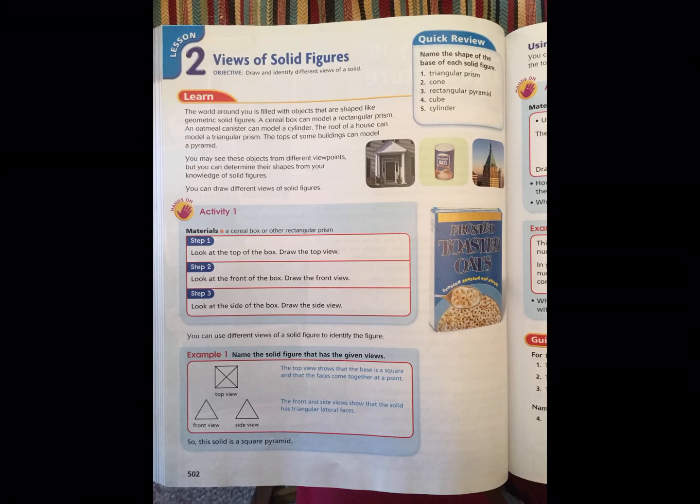Directly from the front, all we see is a triangle, and directly from the side, all we see is a triangle. So what shape has a square on the bottom, everything comes to a point, and its sides are triangles? It's a square pyramid. So these are the three views of a square pyramid.